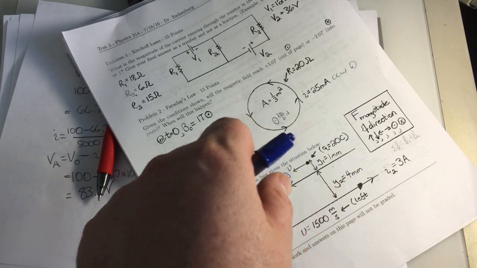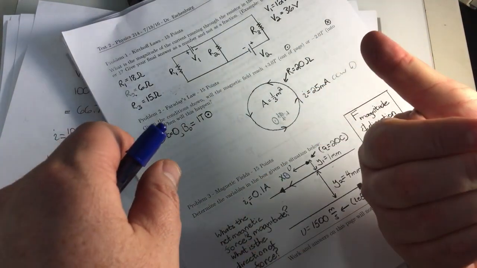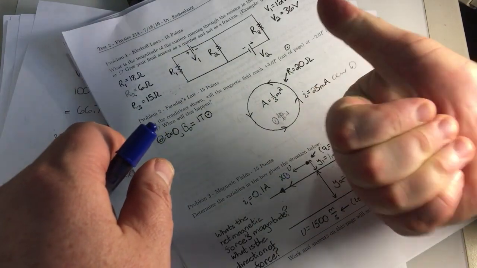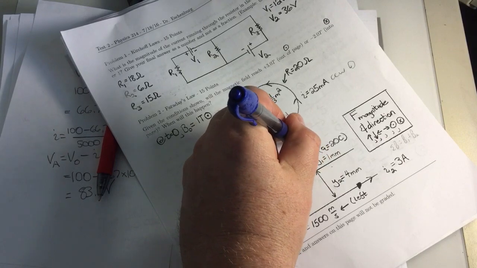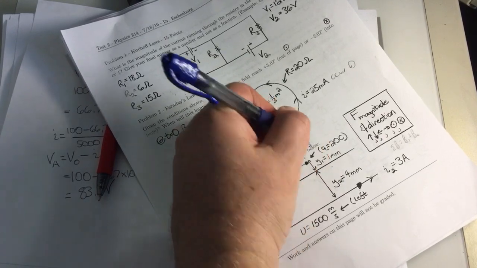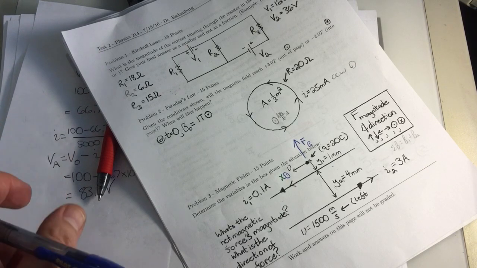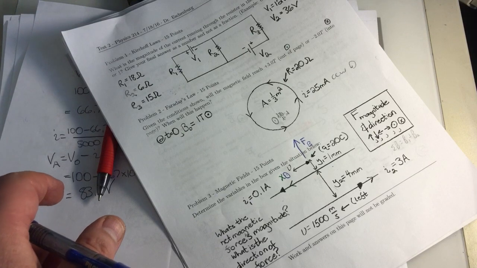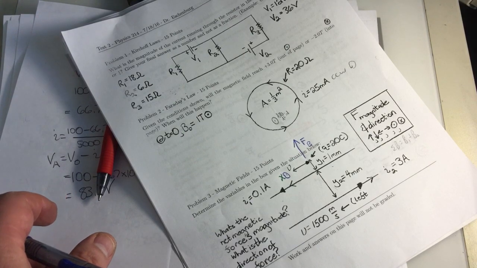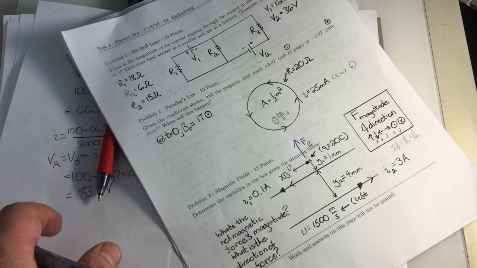So you do the right hand rule: V is that way, B is out of the page, so the magnetic force is up the page, or upwards. And so that's how you can tell. You've got to figure out the value of the B field first. And then once you've got that, everything else just kind of snaps into place.